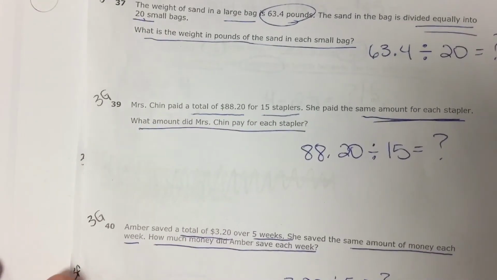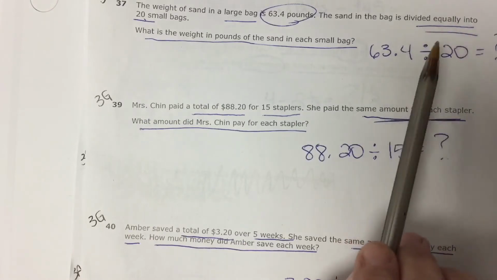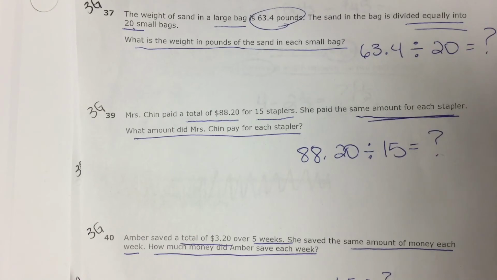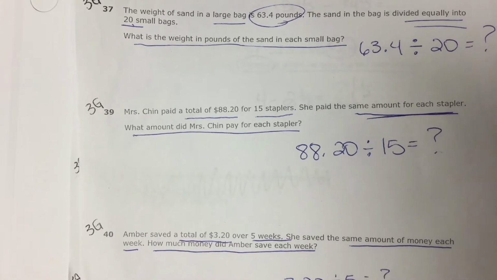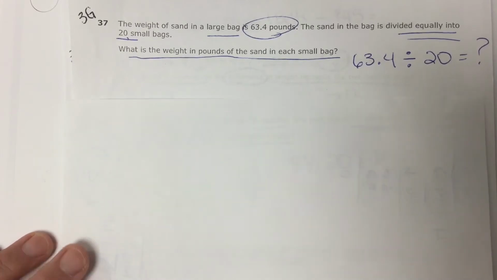The weight of sand in a large bag is 63 4/10 pounds. The sand in the bag is divided equally into 20 small bags. So divided equally, they told us that we're going to divide by 20. So what's the weight in pounds of the sand in each small bag? So solve that. 63 4/10 divided by 20.